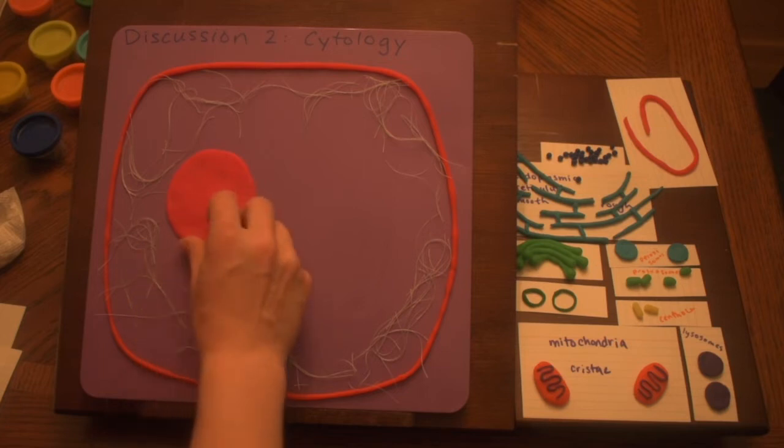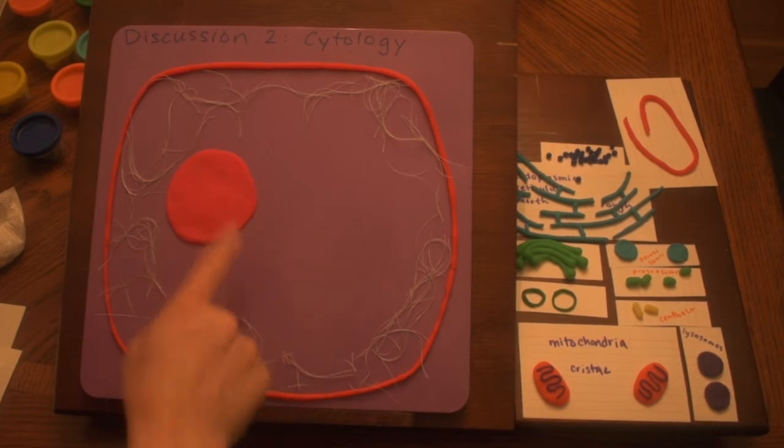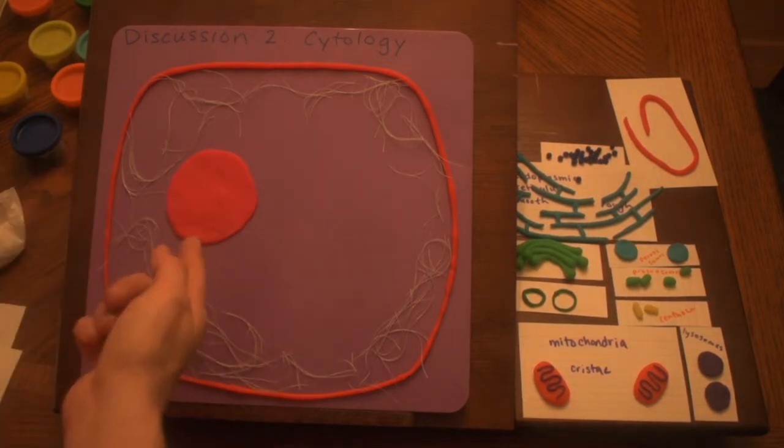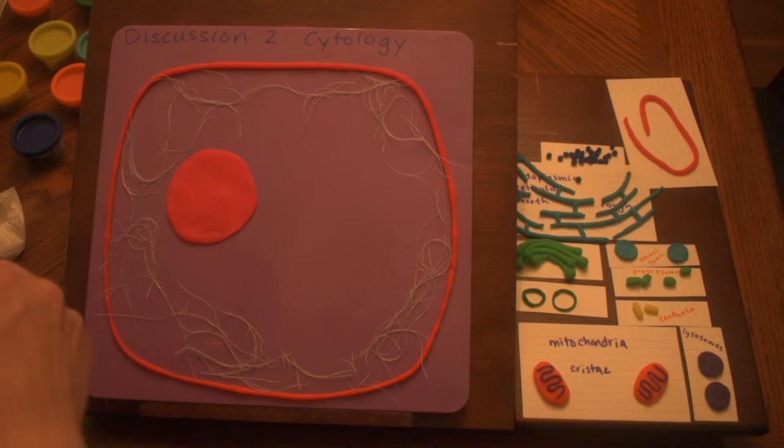So here's our nucleus. It's the control center of the cell. It is the largest organelle and contains the cell's genetic information. Most cells have one nucleus, but there are a few exceptions. Mature red blood cells are anuclear, meaning they have no nucleus, and a few cell types are multinucleate, meaning they have anywhere from 2 to 50 nuclei. Examples of multinucleate cells include skeletal muscle cells and some liver cells.